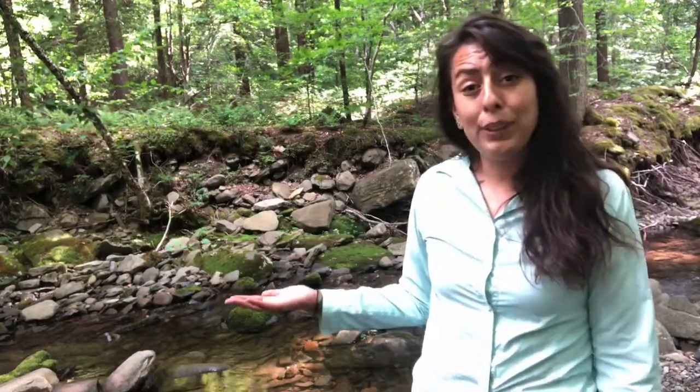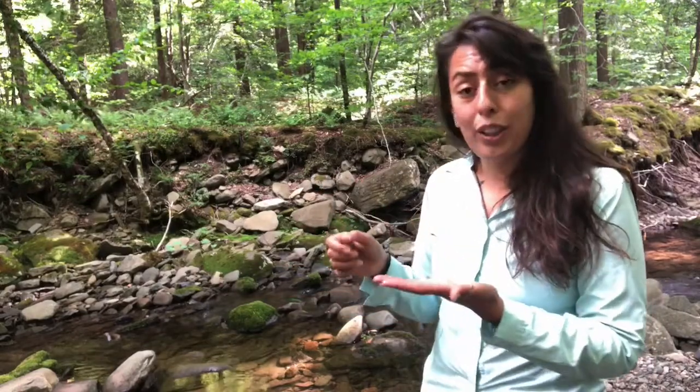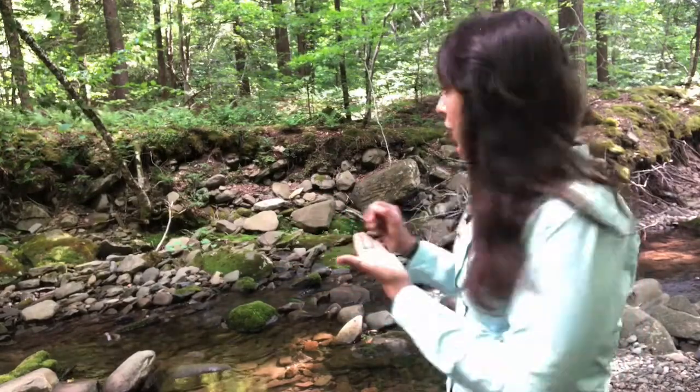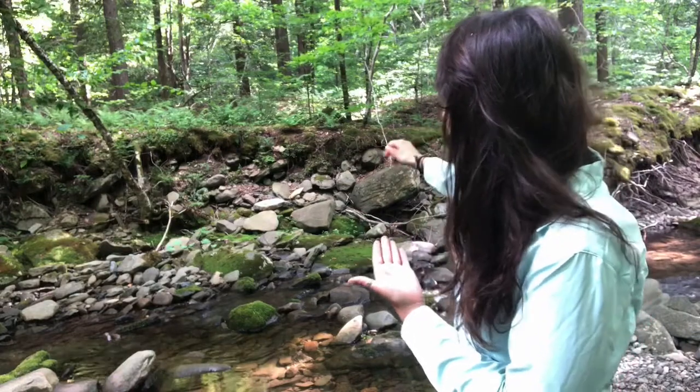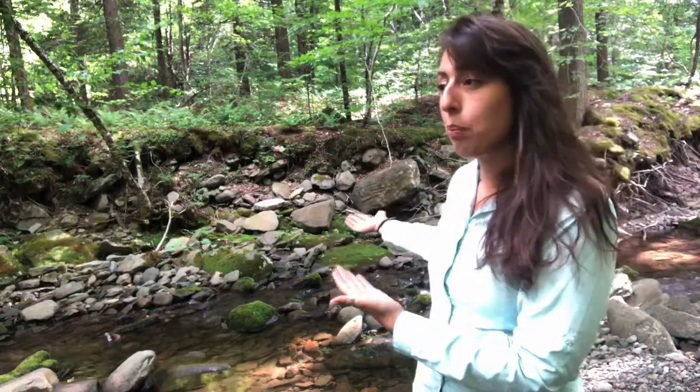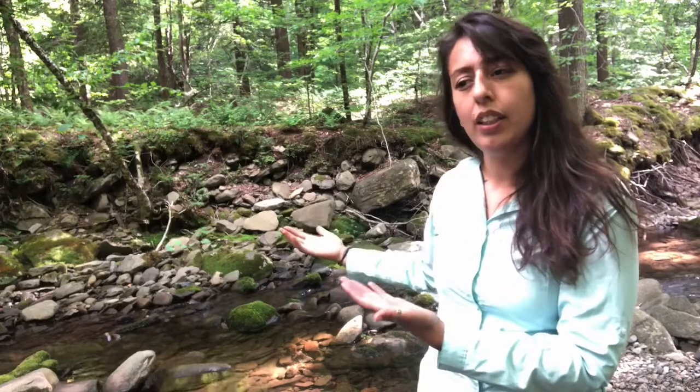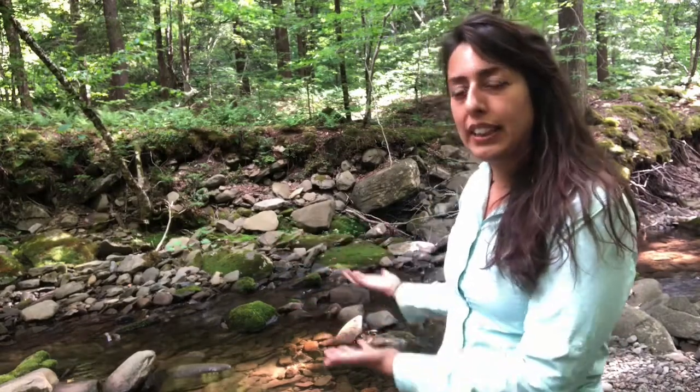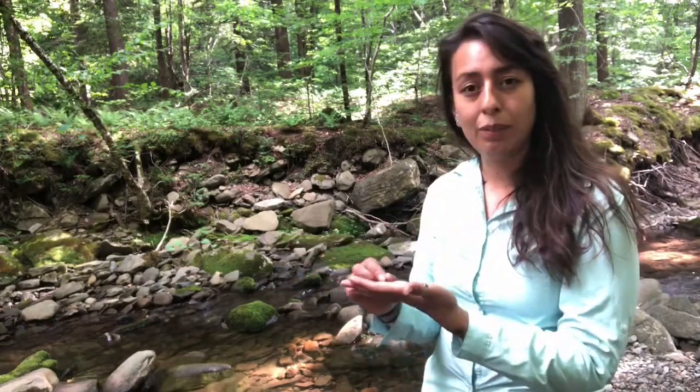It always helps to take out your notebook and make a little sketch. If you drew out this stream bank, you would start to see that pattern emerge, because you really start to understand what you're seeing when you take some time to draw it out.